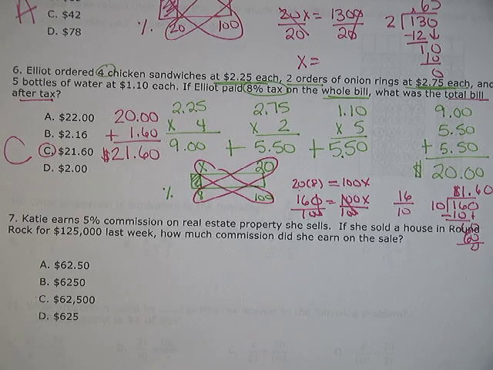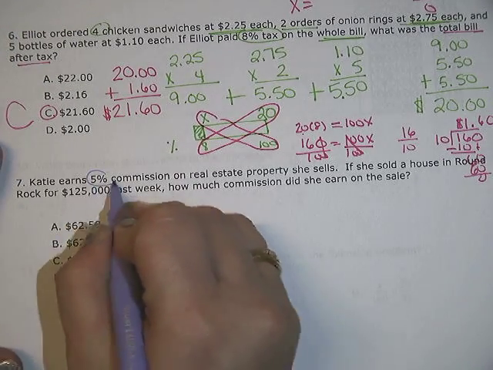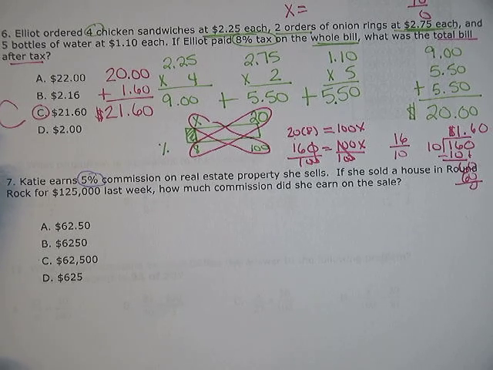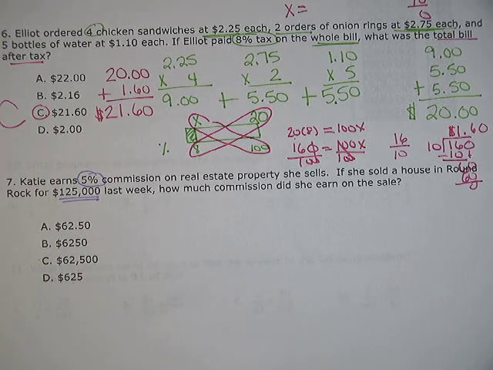It's C. So this was a multi-step problem. There are a lot of things you had to do in this one problem. And each step is very important. So make sure you're taking your time and doing it very slow. All right, last problem on page 2.